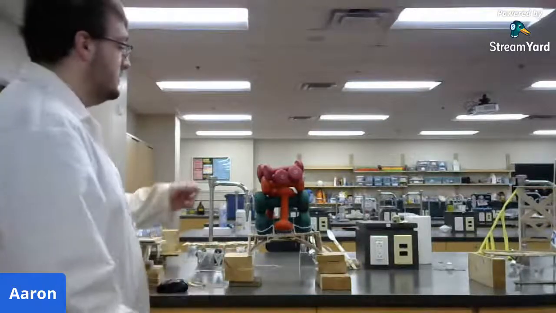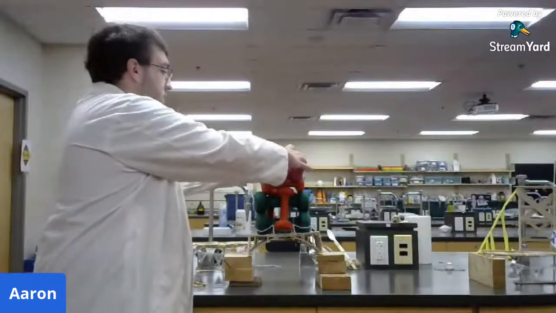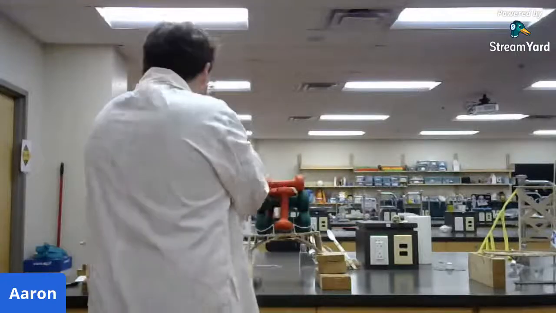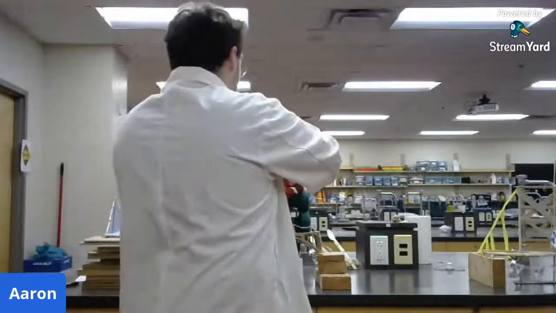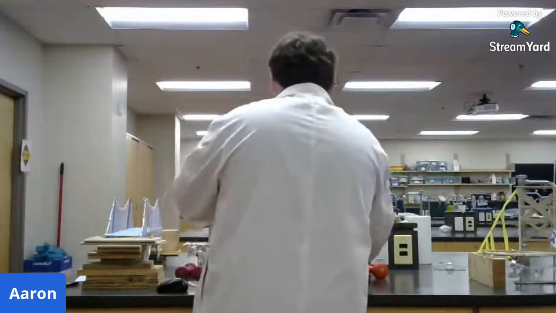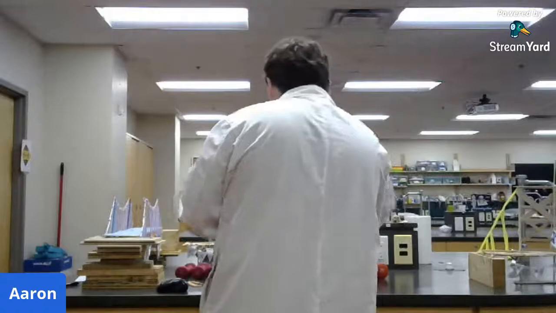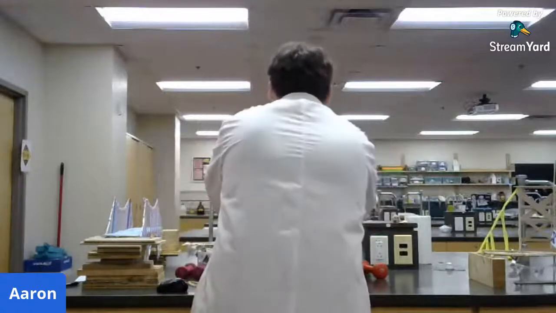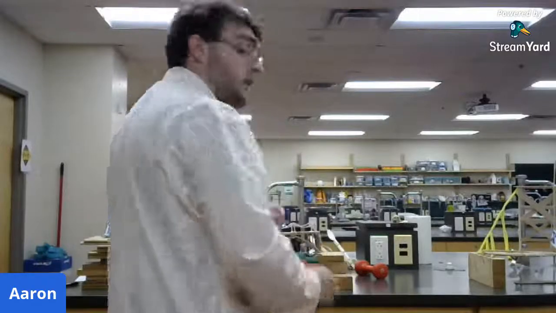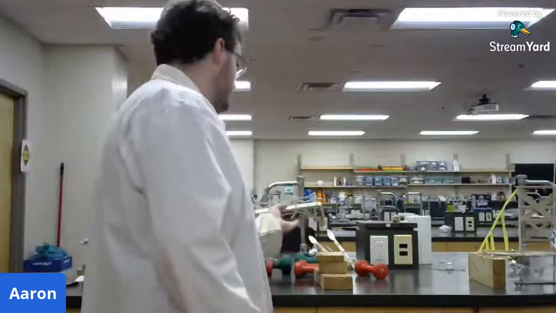Well, hey, that's 2 bridges that survived all 22 pounds so far. So 22 pounds would be about 10 kilograms, for those of you that don't have a calculator close.